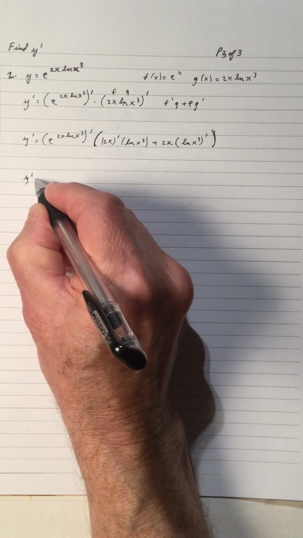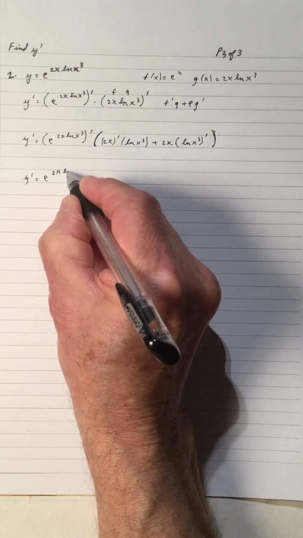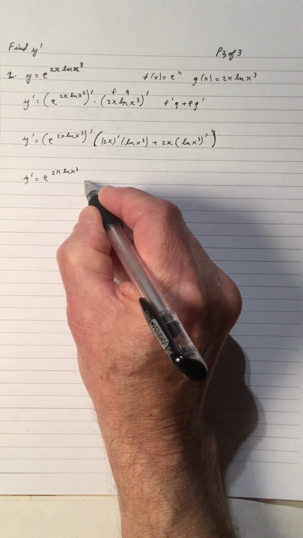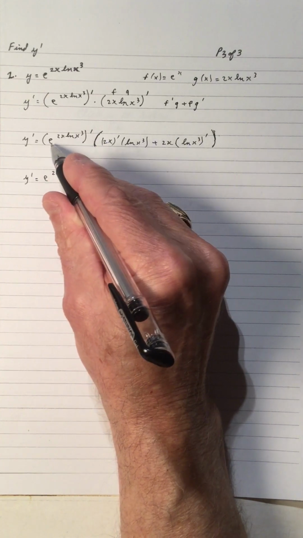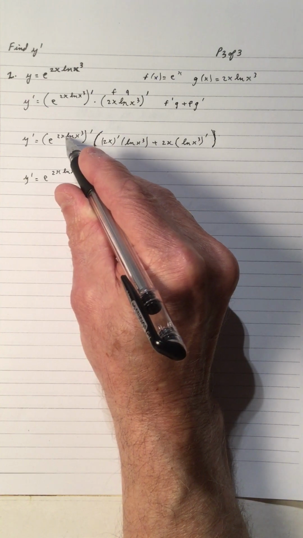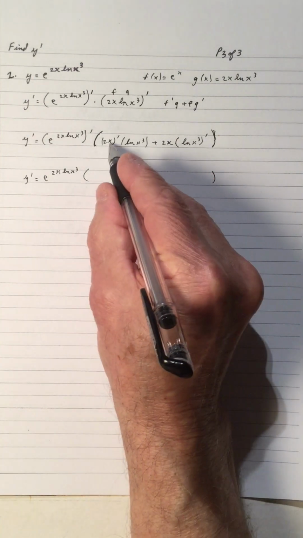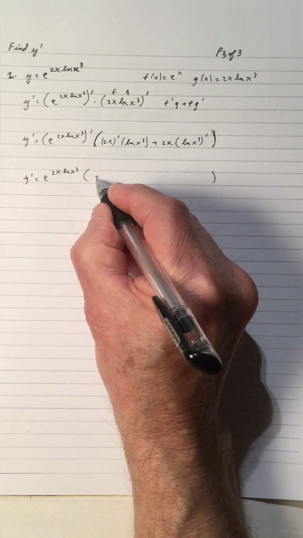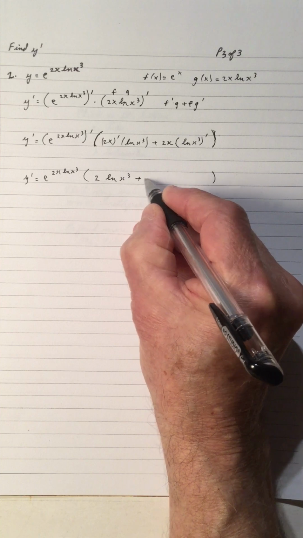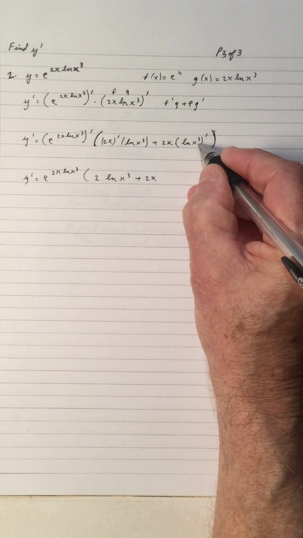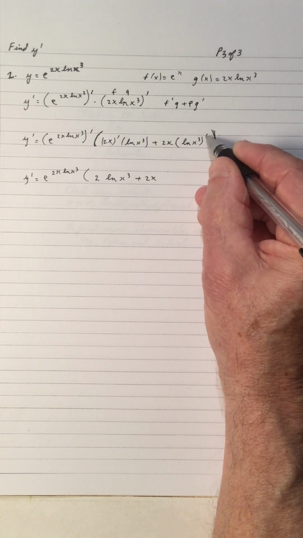So y prime, the derivative here, is e to the 2x ln x cubed, and that's what we have. Anything e to the power, e to the anything is itself. So let's continue. Now we have 2x, the derivative of 2x is 2, ln x cubed, plus 2x, and the derivative of this composite function here.